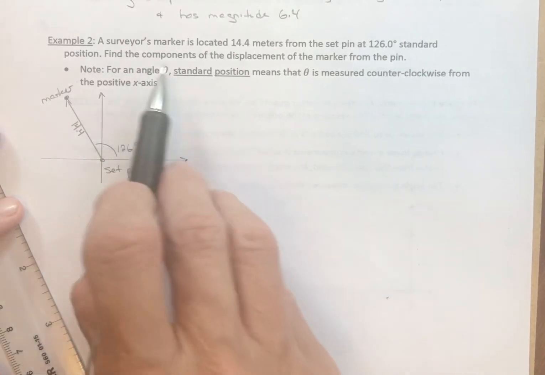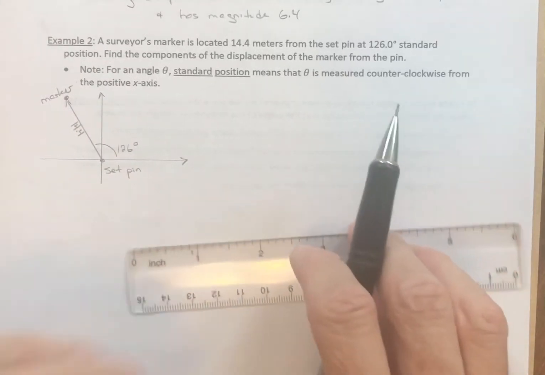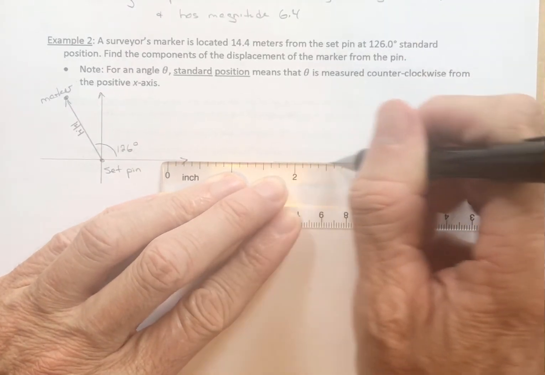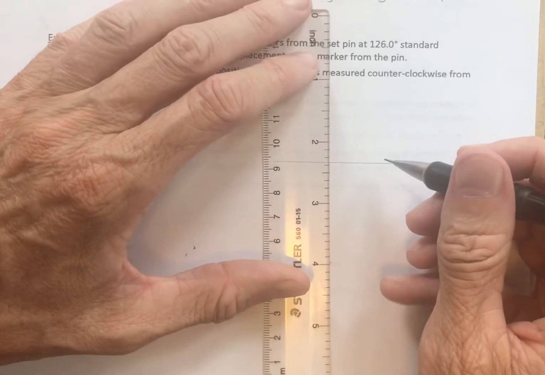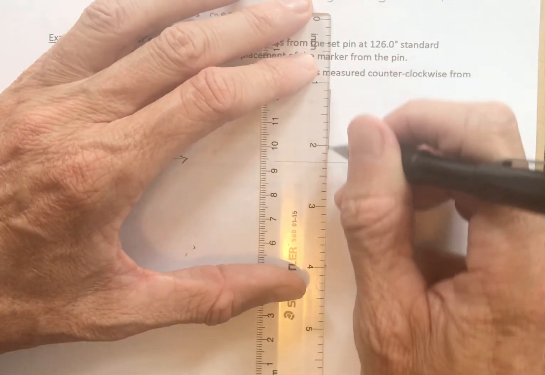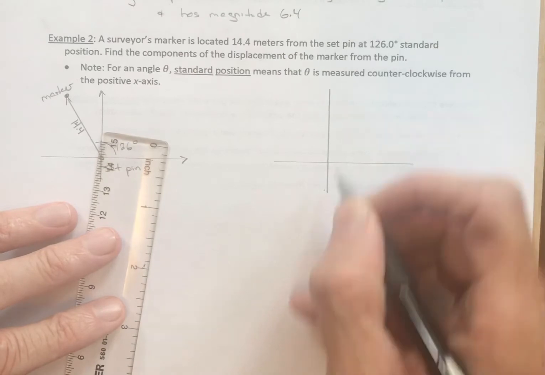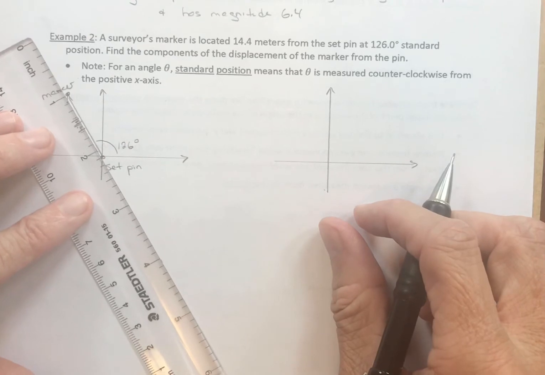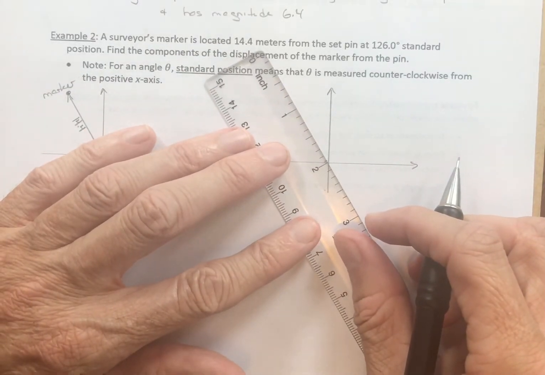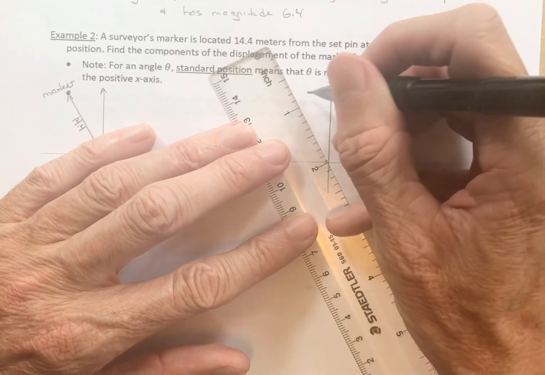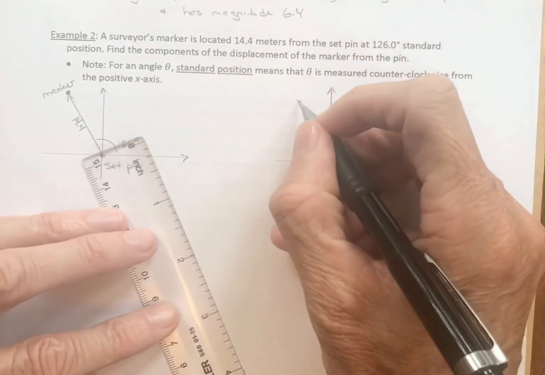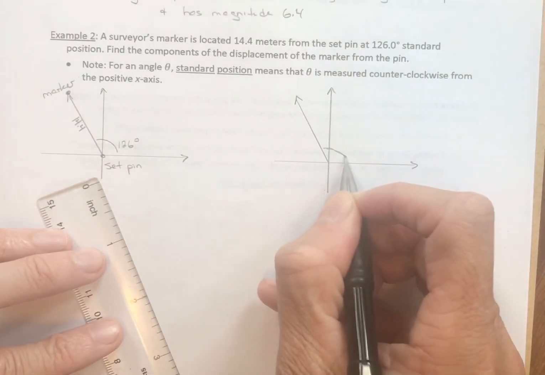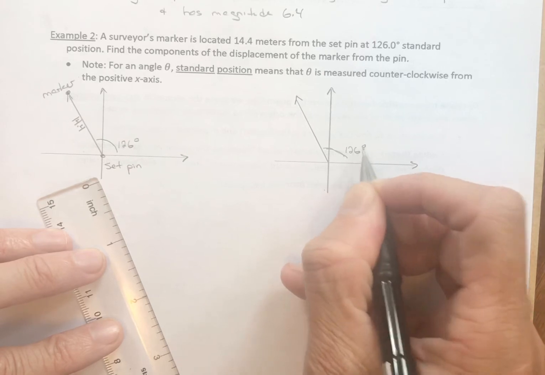Okay, so now we want to find the components. I'm going to go ahead and draw it again so my diagram is not overly busy. I think I can get it pretty accurately. X and Y axis. I'll go out to here. So this is the vector I'm after. This is 126 degrees.